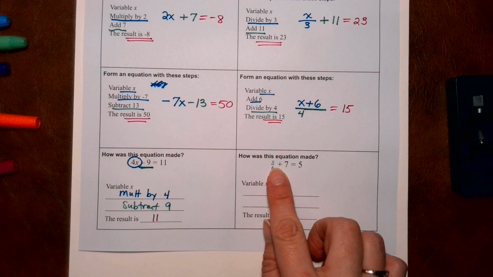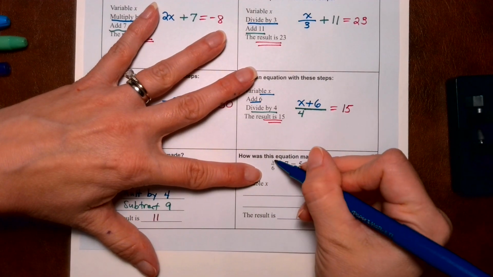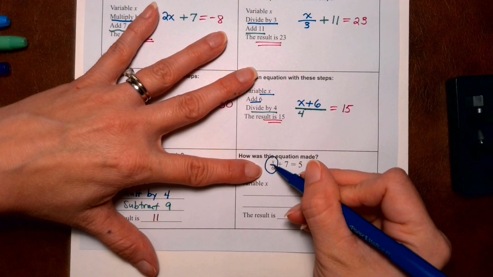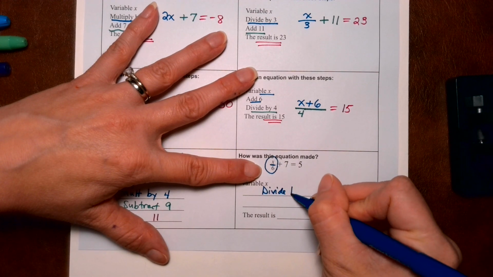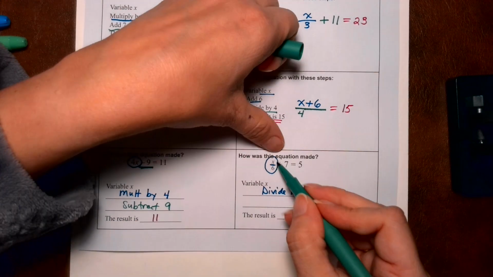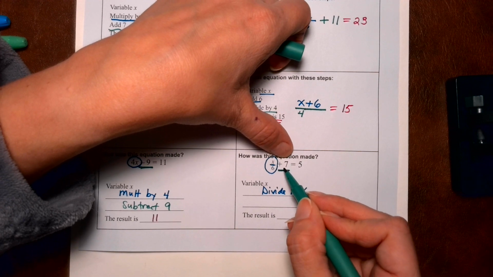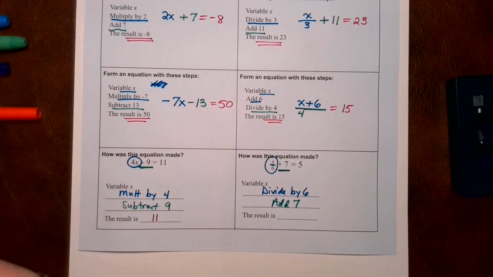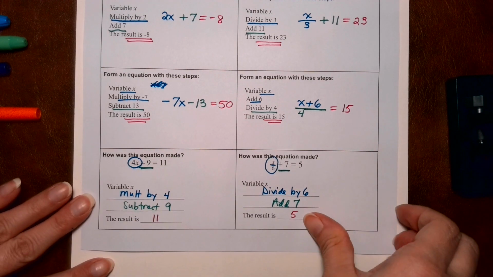How is this equation made? Find variable x, and what's the closest thing to him? Divide by 6. X over 6. So the first thing they did was divide by 6. What was the second thing that they did? Take that bubble and look to see what you have. The second thing was they added a 7. And then the result was a 5. Great job, Math 1.